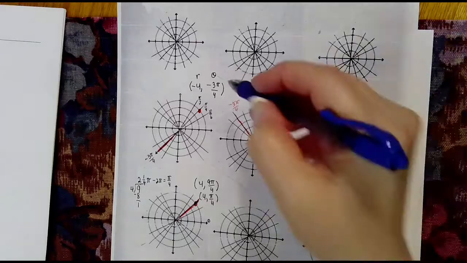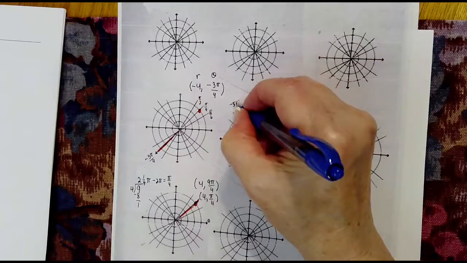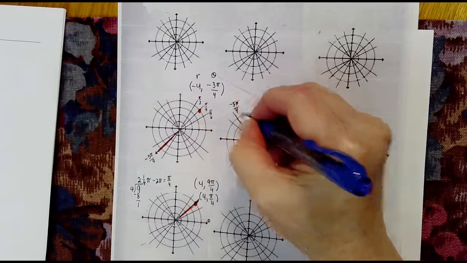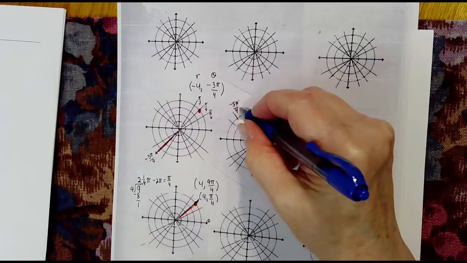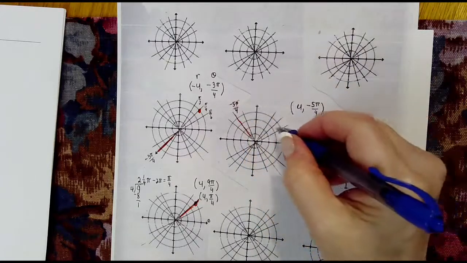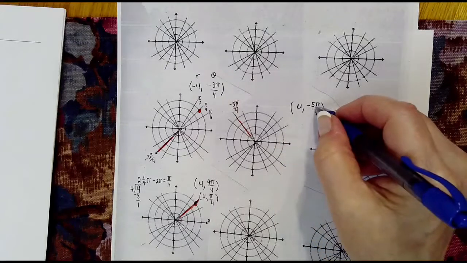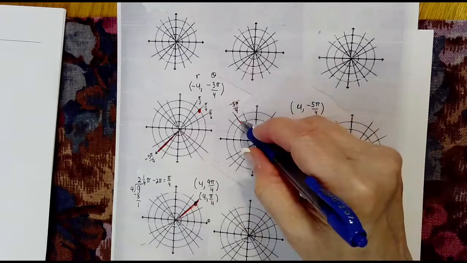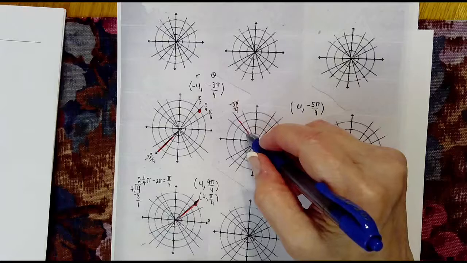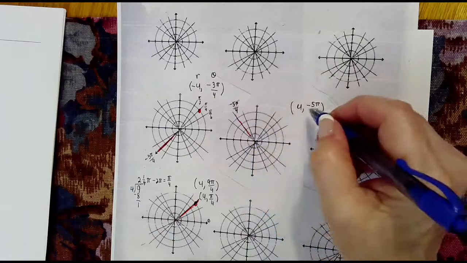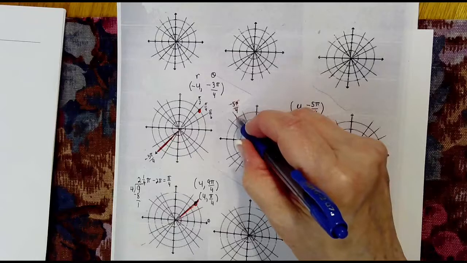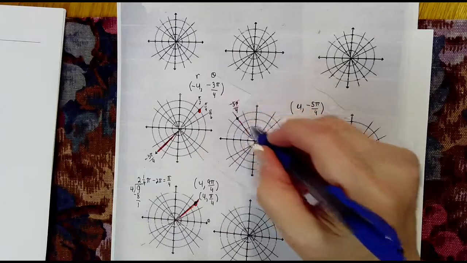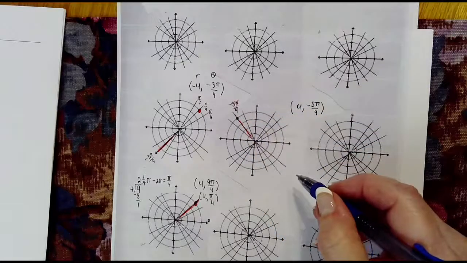-5 pi over 4. Now it kind of makes sense because you think about it. This is a pi, half the circle, right? Plus another fourth would be 5 pi over 4. So once again, this is negative 5 pi over 4 where we stop as the positive side. So that's going to be the positive side. Well, we got a positive 4, so we're going to count out 1, 2, 3, 4. Okay, does that make sense?